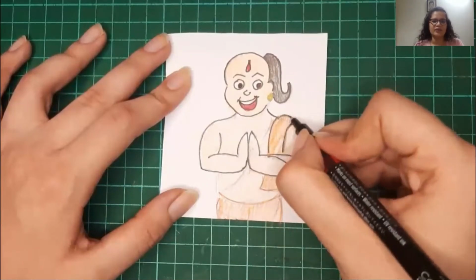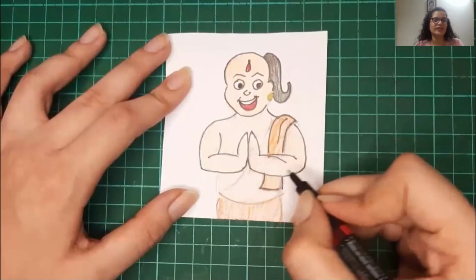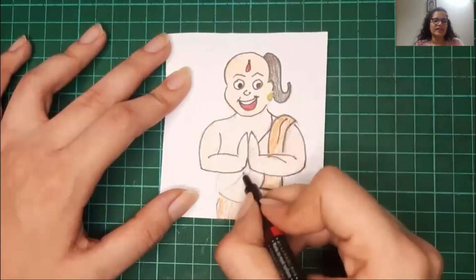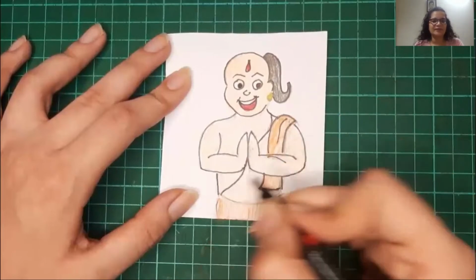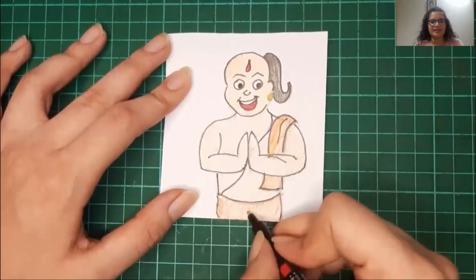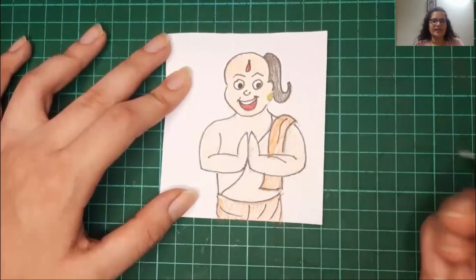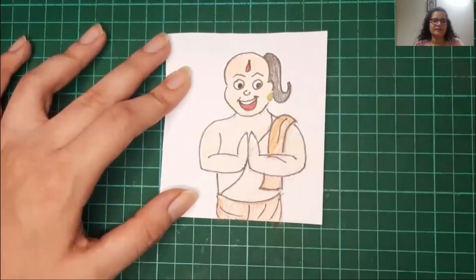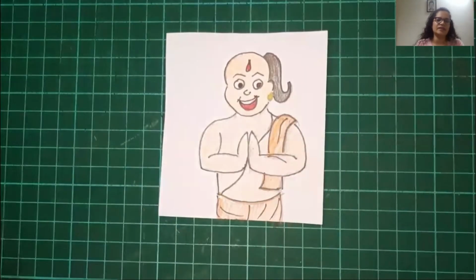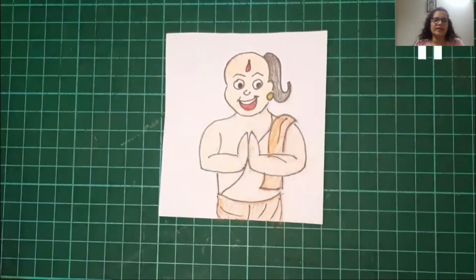Okay, now let's do the cloth on the shoulder. You can draw some extra lines to show the crease of the cloth. Then the sacred thread. And yes, so we are almost done. Just left with the earring. Great. Yes, the earring. Okay, great.